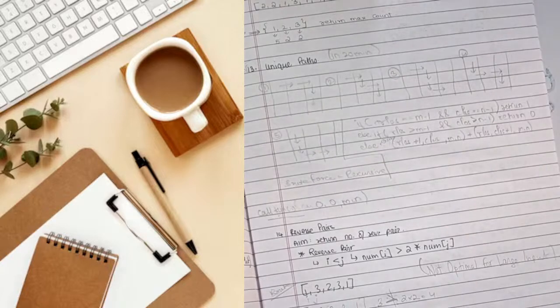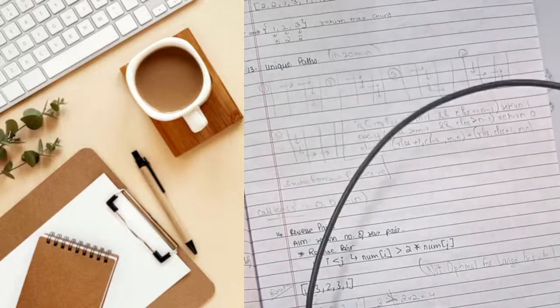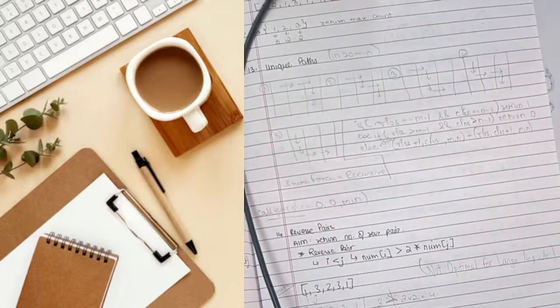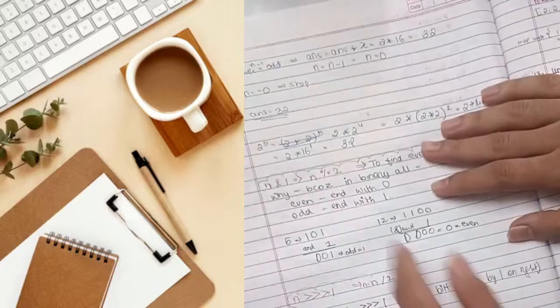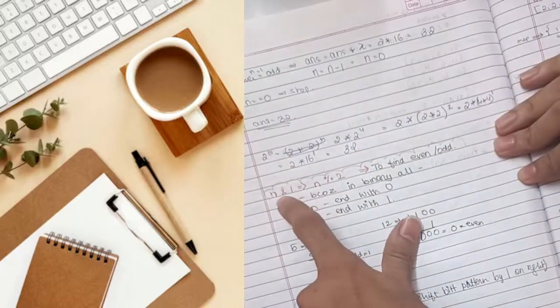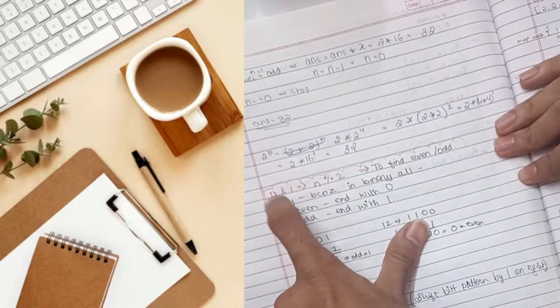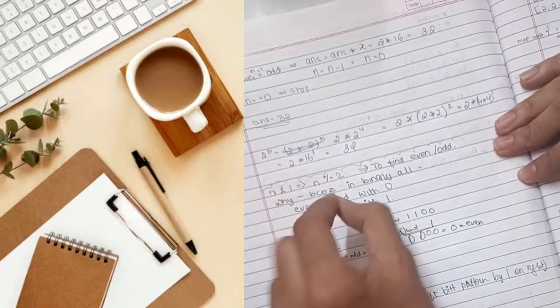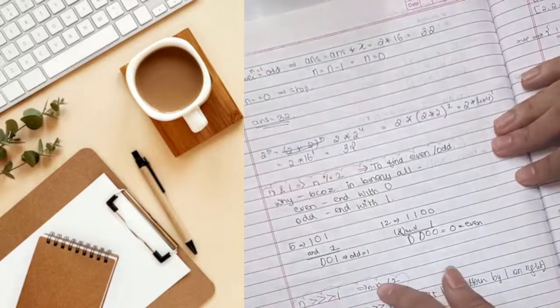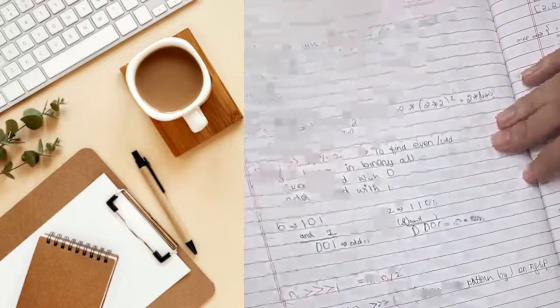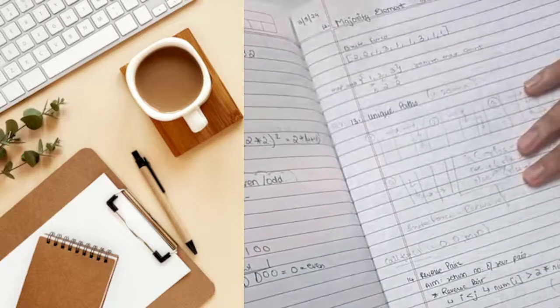This helps in reducing the time complexity. I hope I was able to explain this to you all. What have I written below? N and 1 is equivalent to checking odd, and the right shift by 1 is equivalent to n divided by 2.